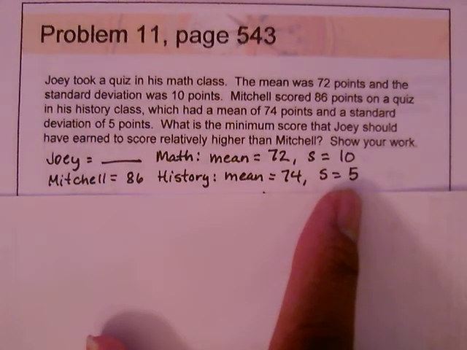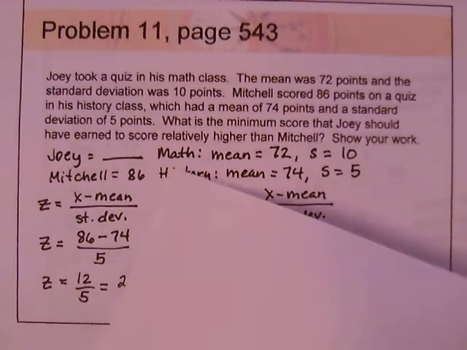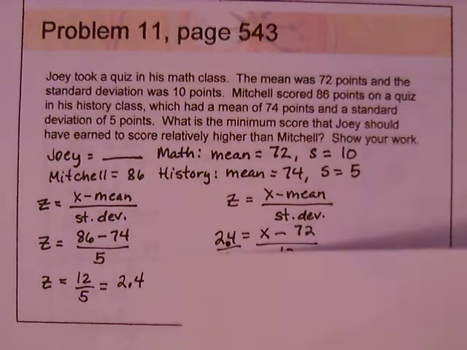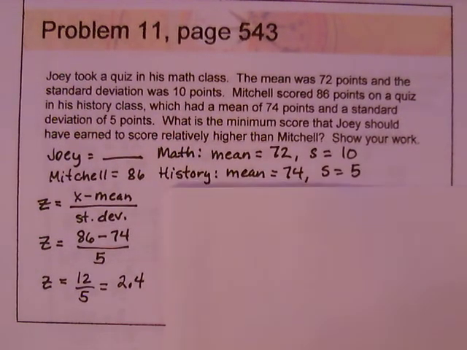Okay. So the first thing I did here was found out the Z-score for Mitchell because I know what he scored on his history test. And I know the mean and the standard deviation for that history class altogether. So I'm going to use Z is equal to X minus the mean divided by the standard deviation.